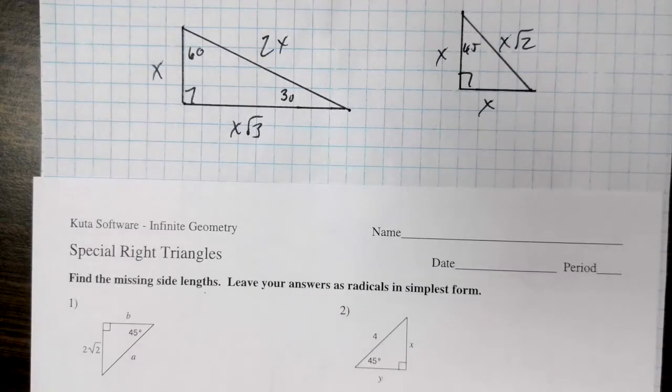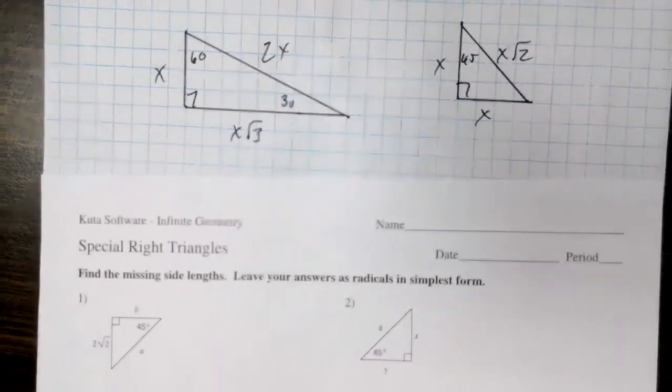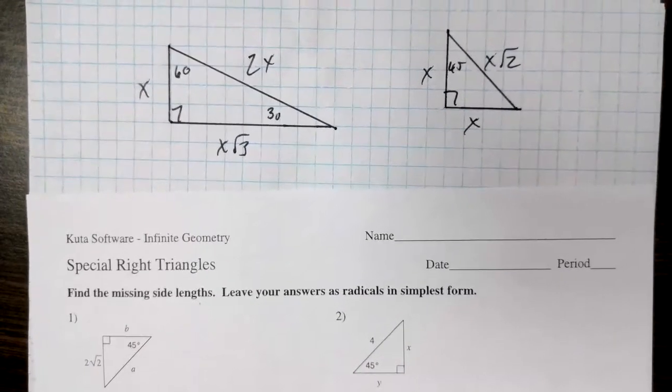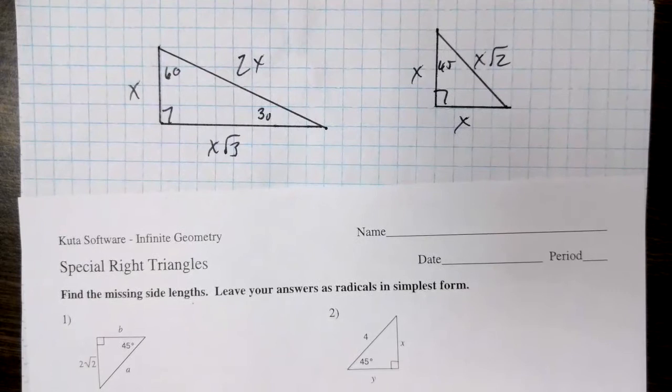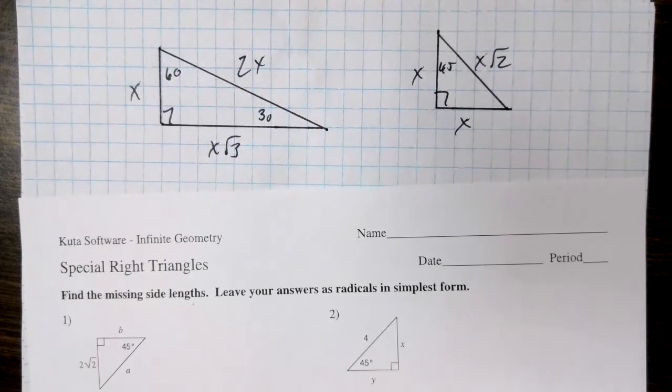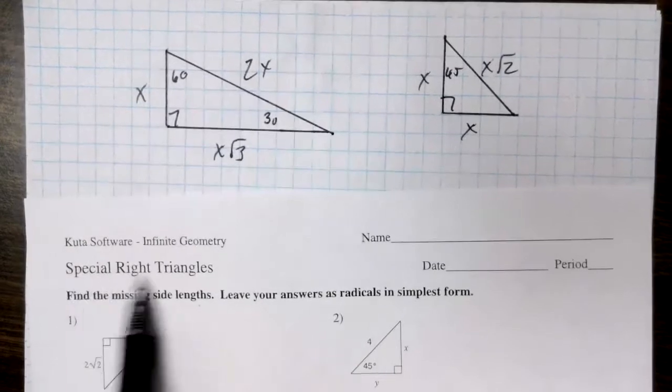All right, let's take a look at the special right triangles that we discussed in class last week and in this practice that we have here. Some of the things I'm seeing is that we're struggling with some of the more difficult ones, and I want to help you work through those. So again, we're doing our special right triangles.